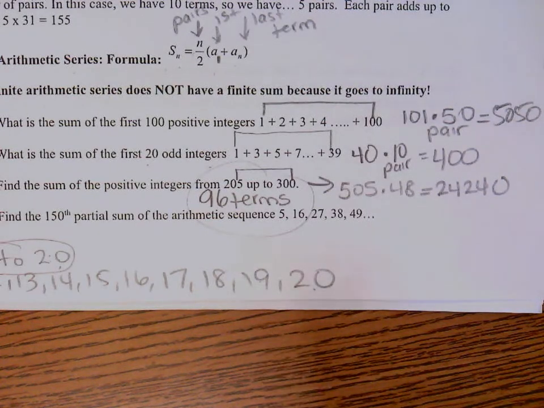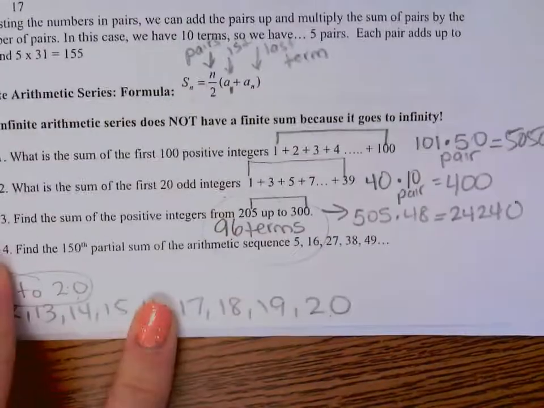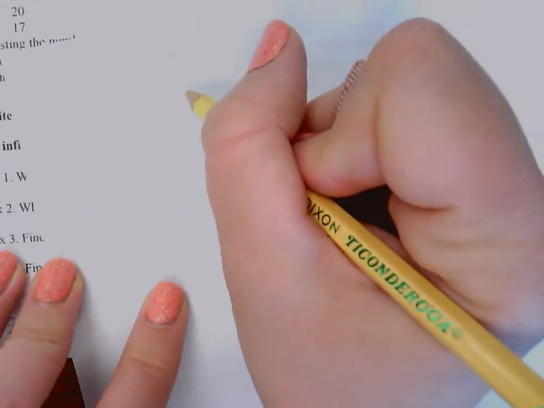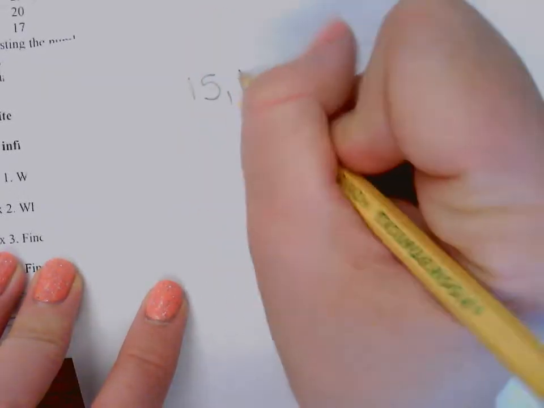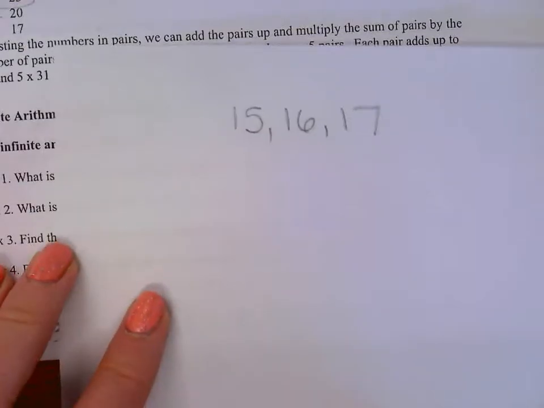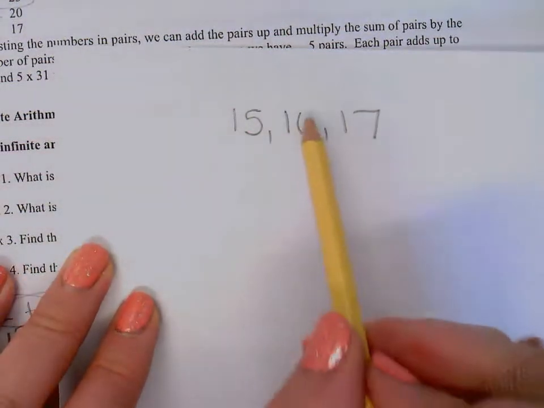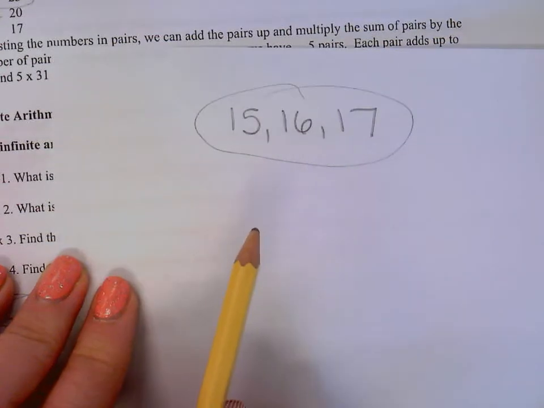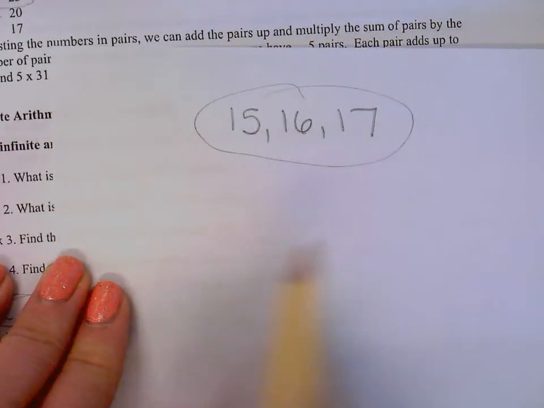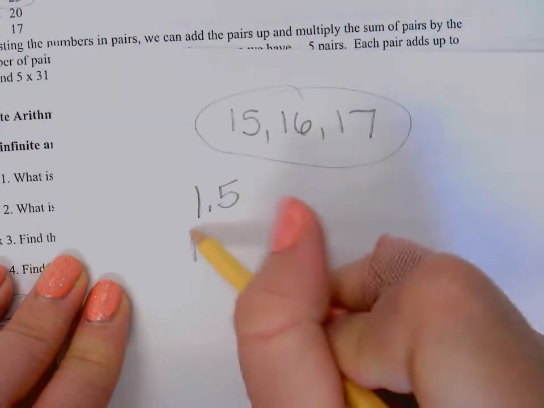Another thing to point out, could you have an odd number of terms? So let's think about what might happen in a future case here. What if I wanted to add up 15, 16, and 17? Let's just see if it works for 15, 16, and 17. How many terms do I have? 3. So how many pairs would I have? I would have 1.5 pairs.